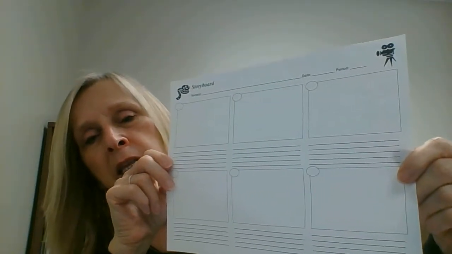That's what it looks like. It has 6 blocks and lines underneath it. Now those lines, that's where you're going to separate all of your 6 pieces of information, they go in those lines.